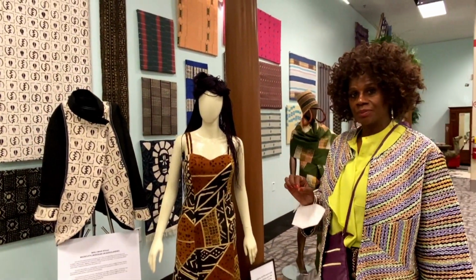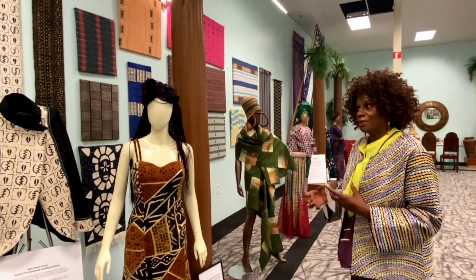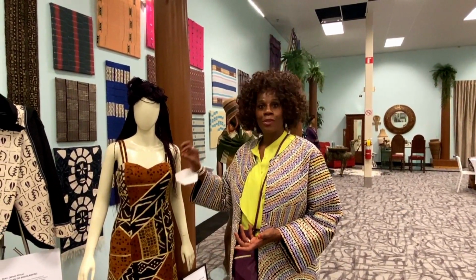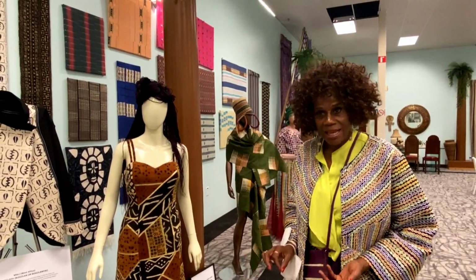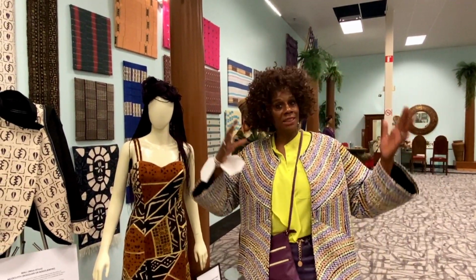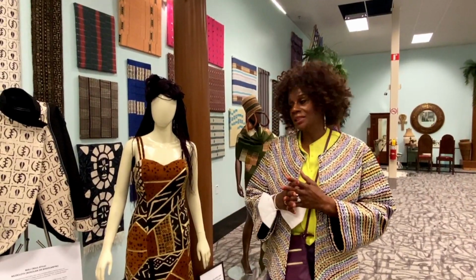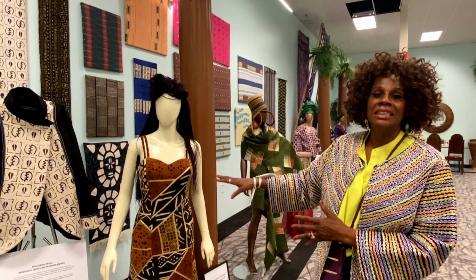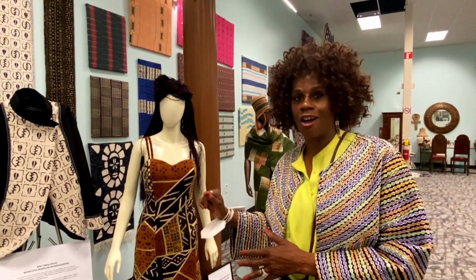And then the mud we use from the earth. We get the mud by the sea because the minerals are stronger there. And we paint the cloth with mud. Then we lay the cloth in the sun. And the process that happens with the mud and the earth and the sun permanently stains the cloth. That's why it's called mud cloth.